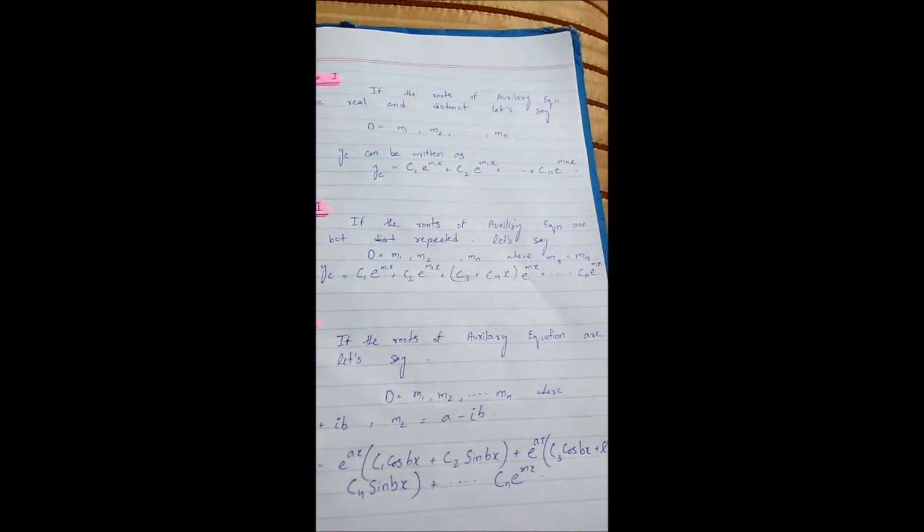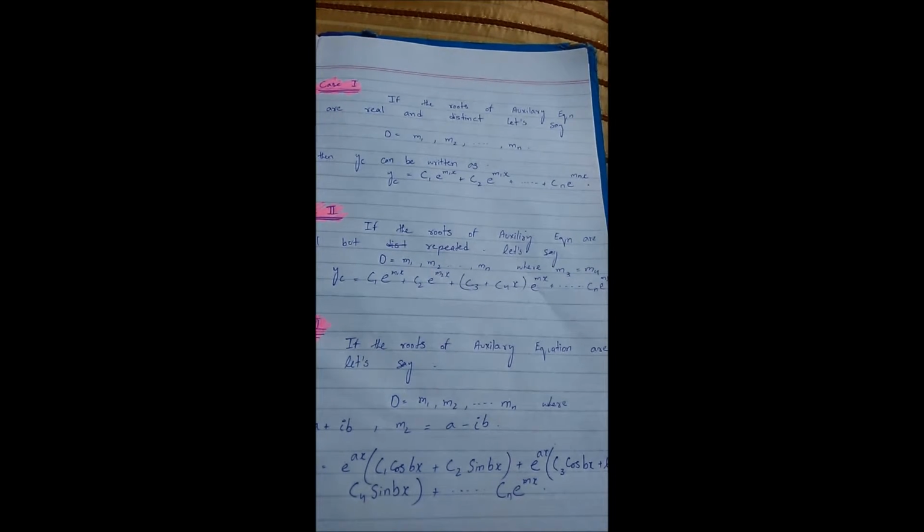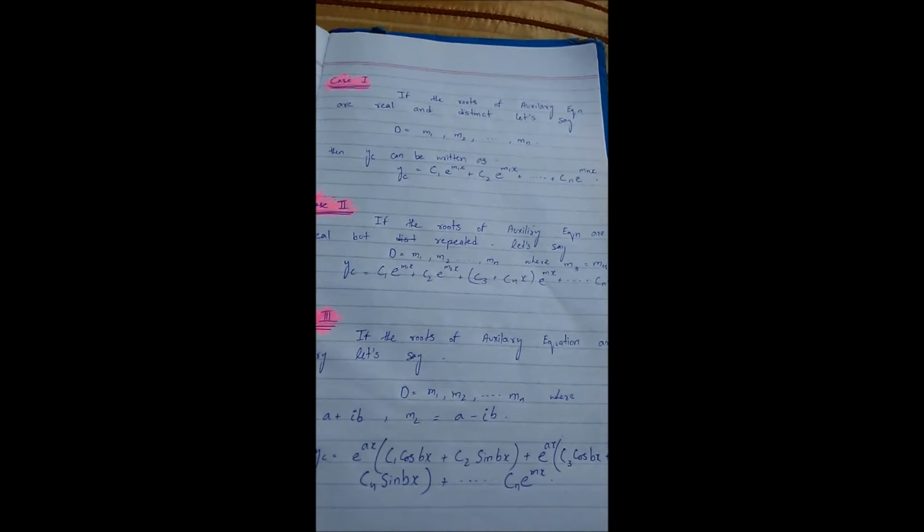We can see over here that at the end, cn e to the power mn x. I'm talking about case 1. If we consider mn to be 15, it would become cn e to the power 15x. Yes, simple, isn't it.